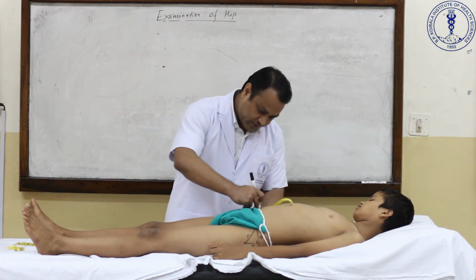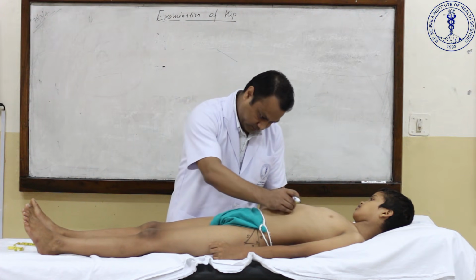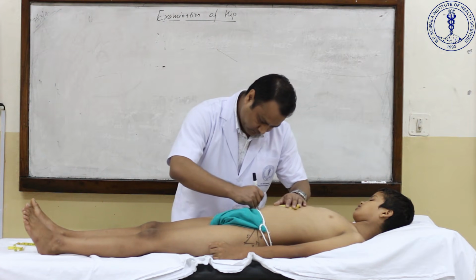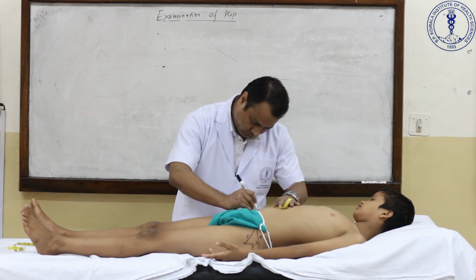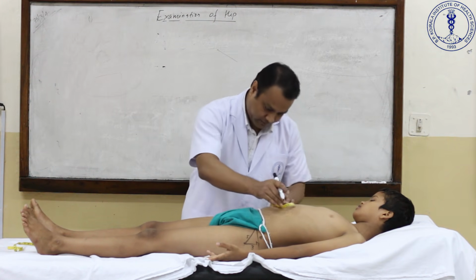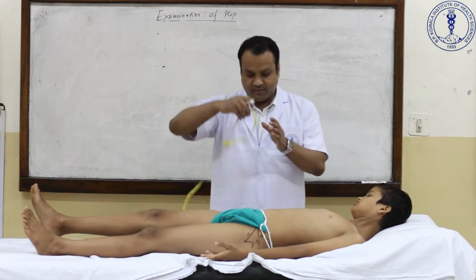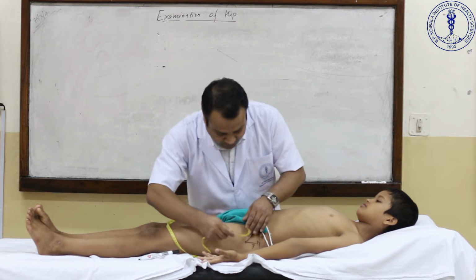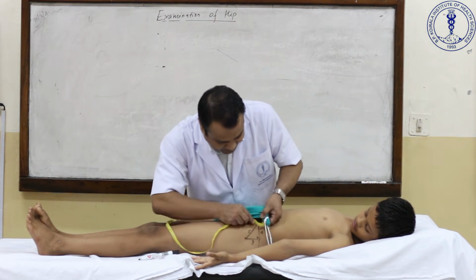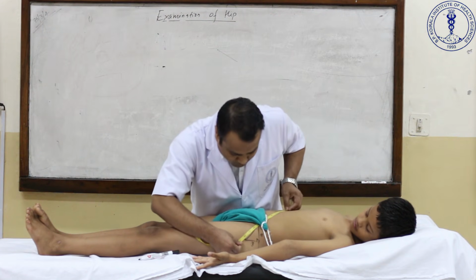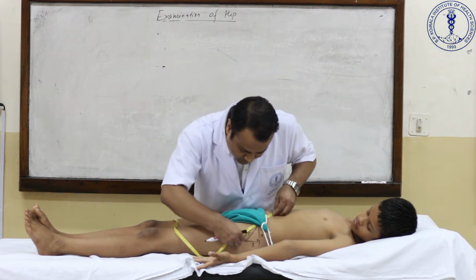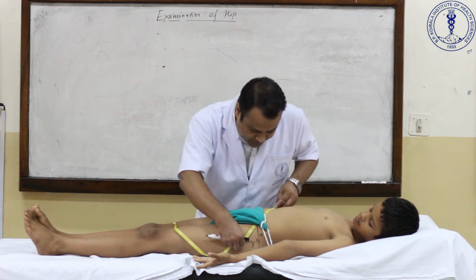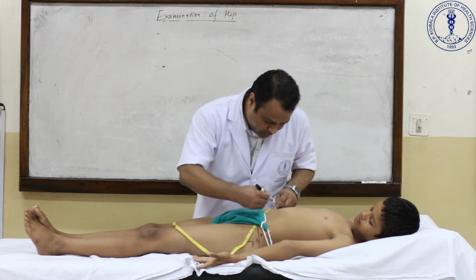Then you project a line here, like this. Similarly, you join a line of the trochanter and the ASIS and project the line towards the trunk, like this. Actually, I should have used the scale, but I do not have one right now. So you draw a line here.